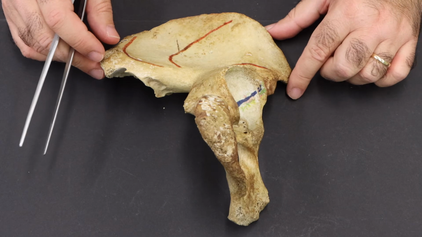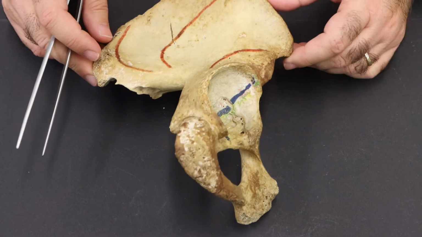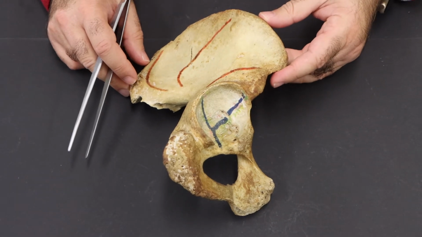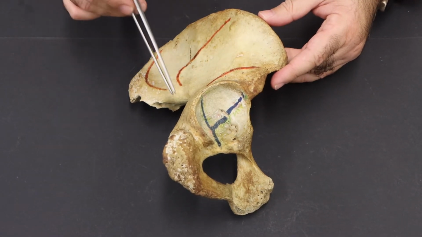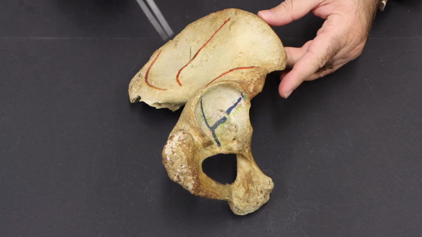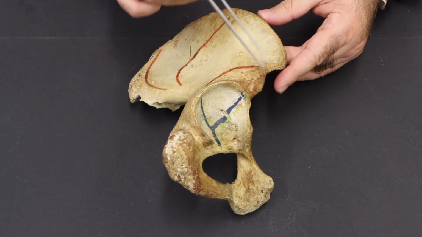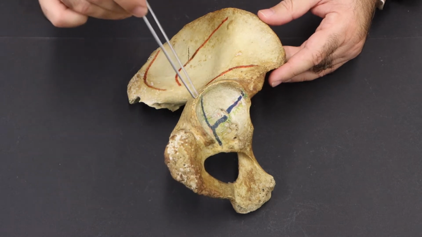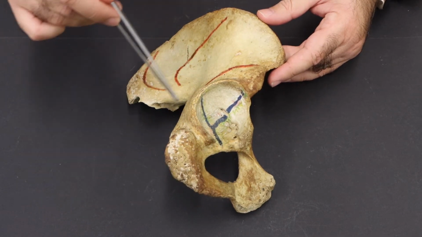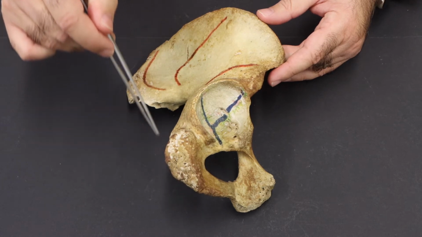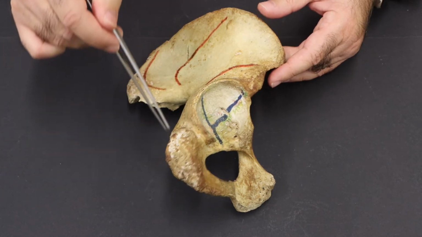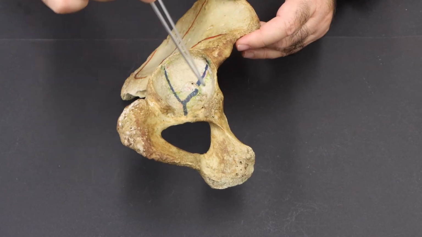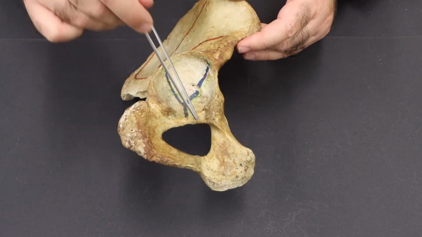The hip bone basically consists of 3 bones. The ilium, which is located cranially, the ischium, which is located posteriorly and downward, and the pubic bone, which is located anteriorly and downward.